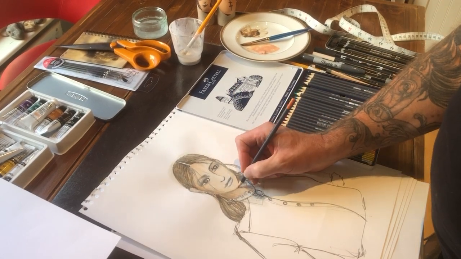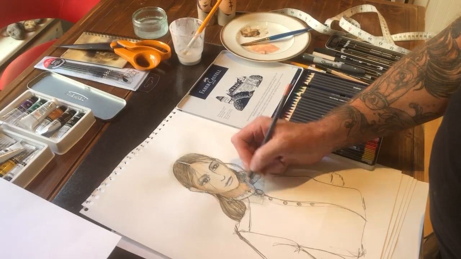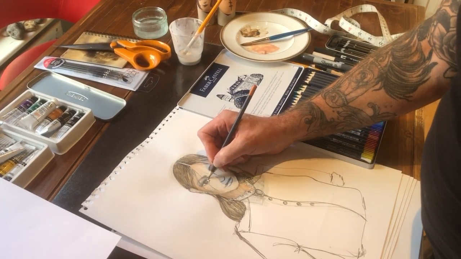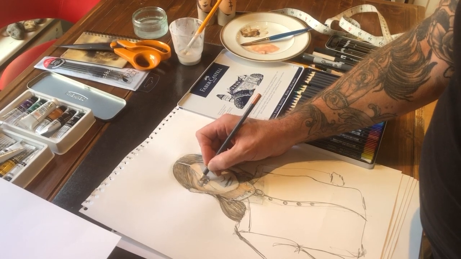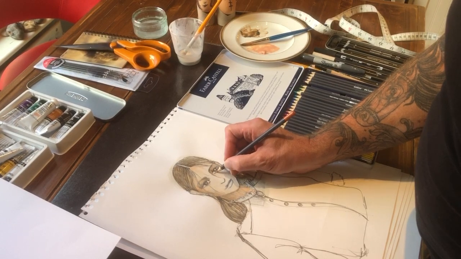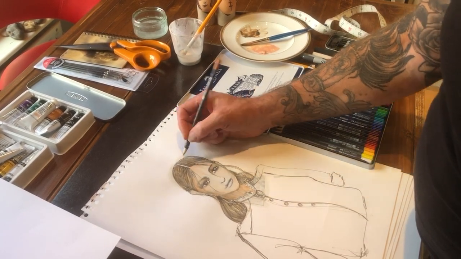So it's an opportunity again to correct what you've already done, to add colour and build up colour. But again, like I said, it's not about trying to colour in, it's about trying to add shadow.